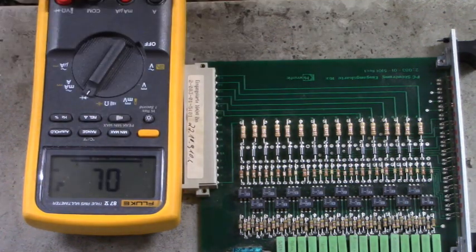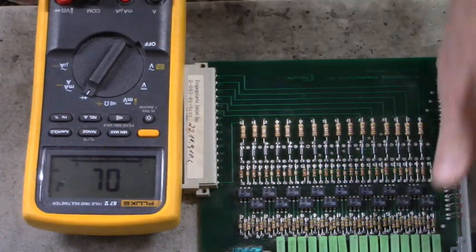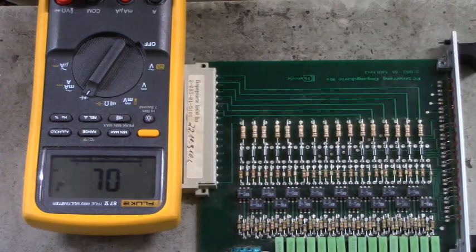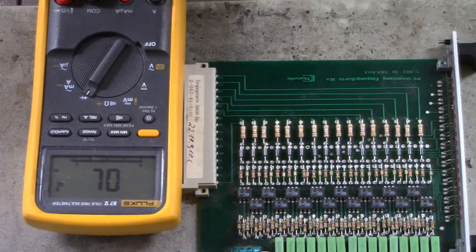Now I've only mapped out one channel. You don't need to map out all of the channels, because once you get one mapped out, they're all the same.